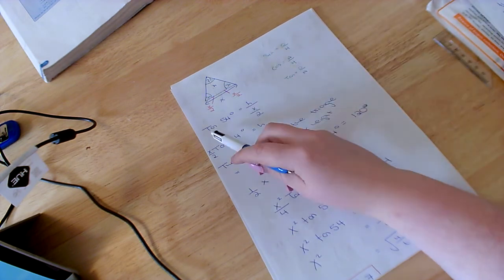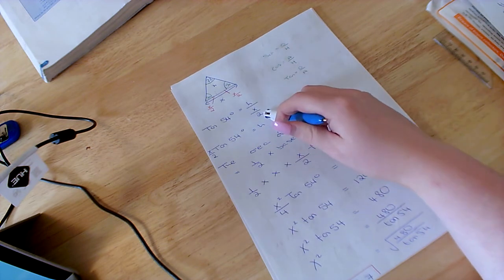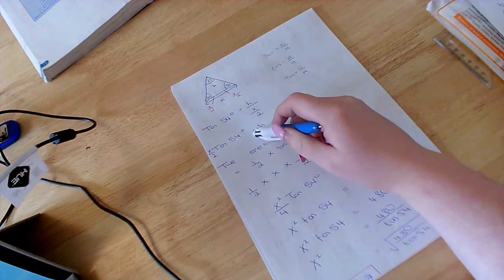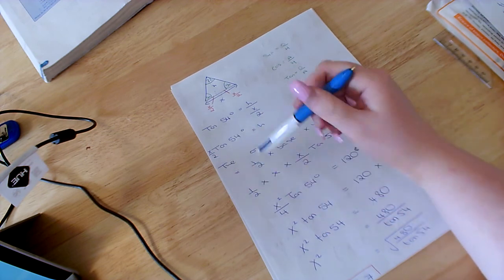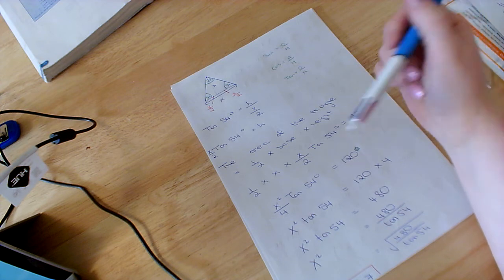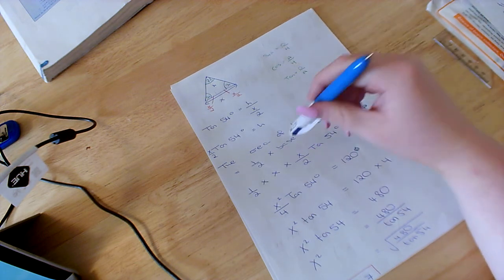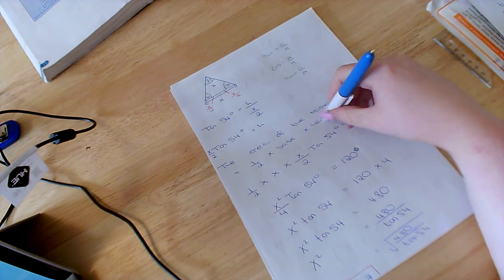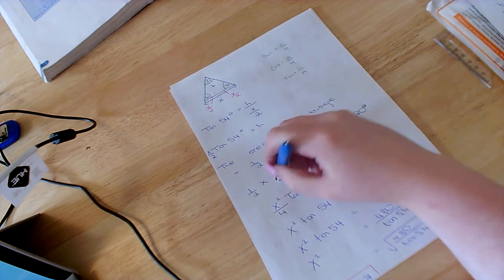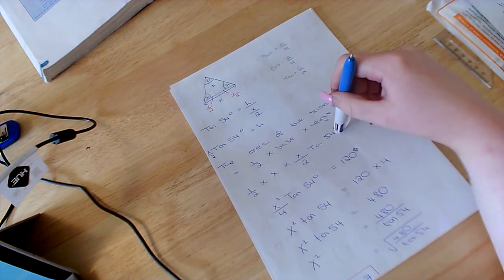So tan 54 degrees is equal to my opposite, which is h, over my adjacent, which is x over 2. Then h is equal to, so I multiply across by x over 2, and this is what my height is now equal to. The area of the triangle is equal to half the base by the height. I now have my base and my height. So I go half by my base, which is x, my full base, and that's what I'm looking for, by my height, which is x over 2 tan 54 degrees.